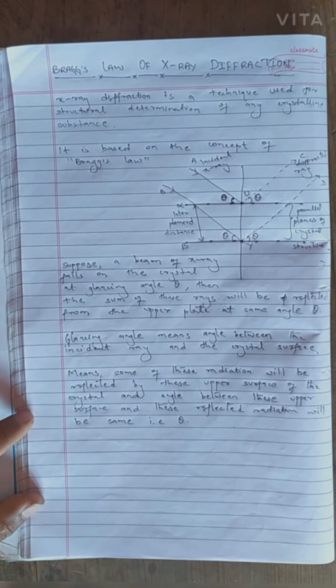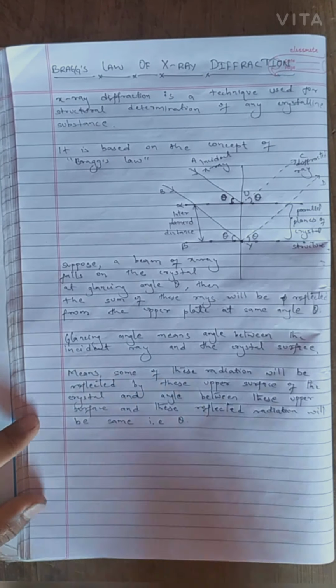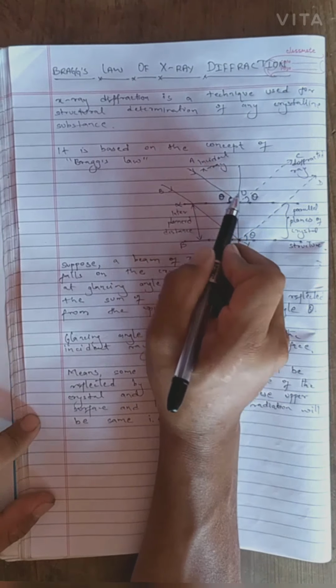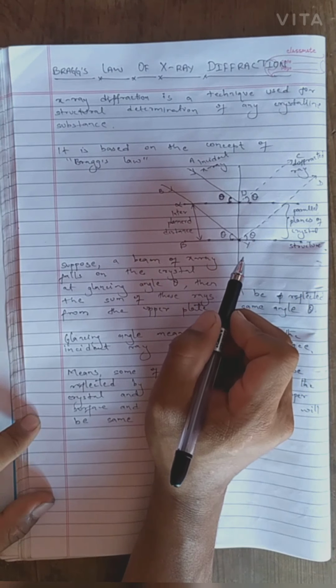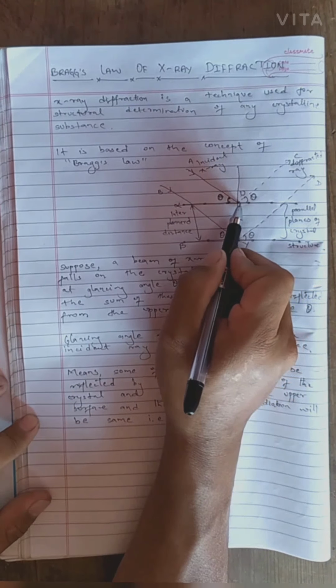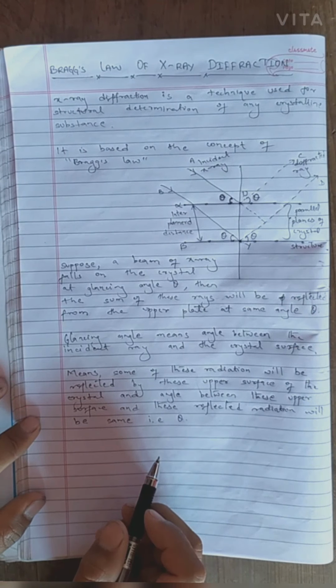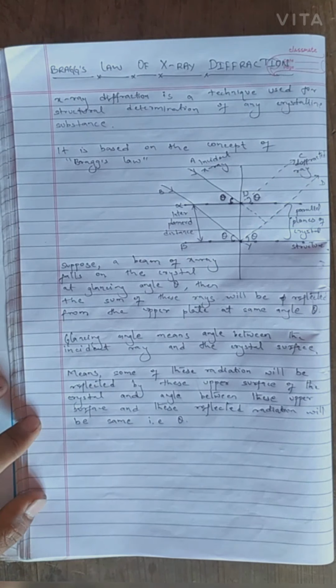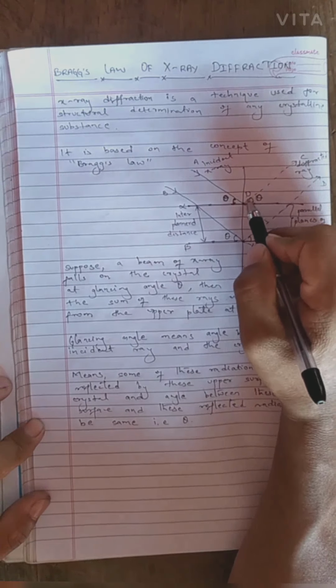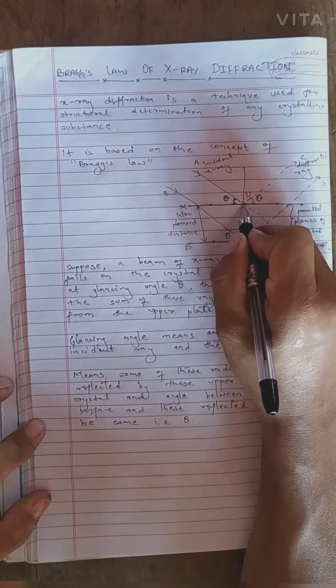If we take the extension of the line AO, it will be like this. Similarly, if we take the extension line of CO, it will be like this.